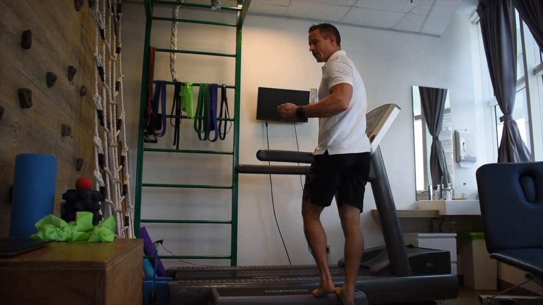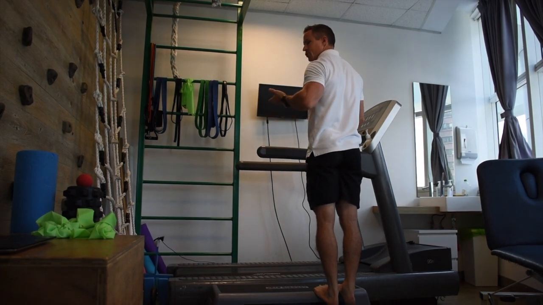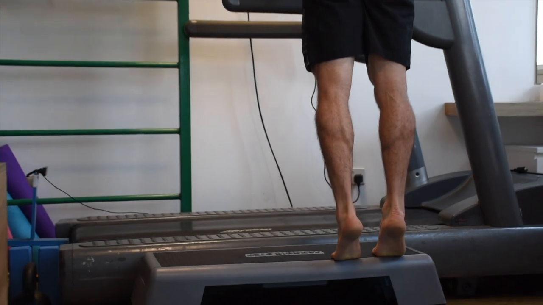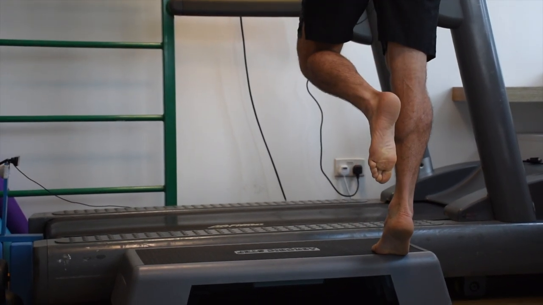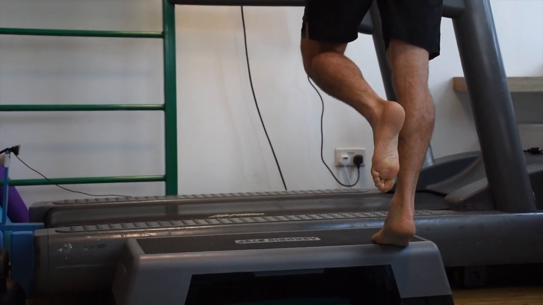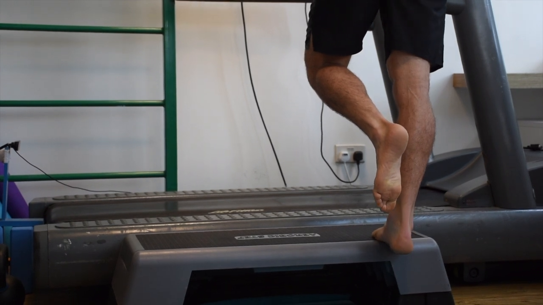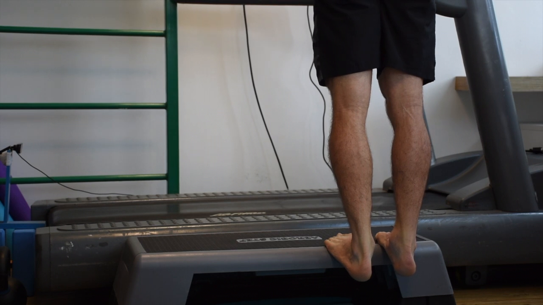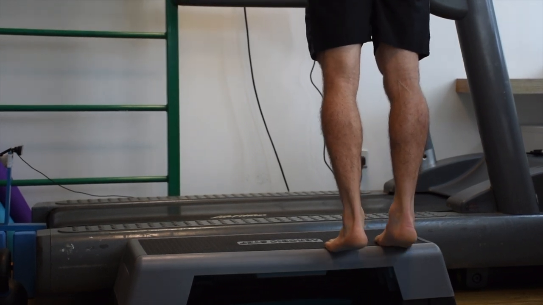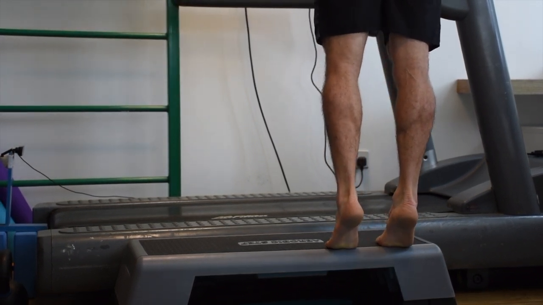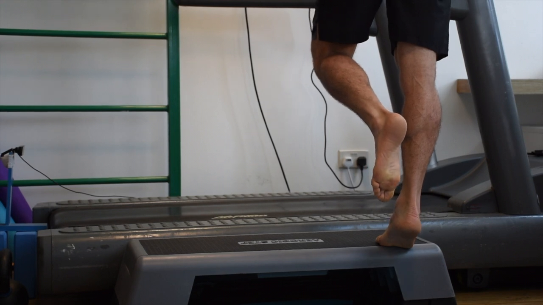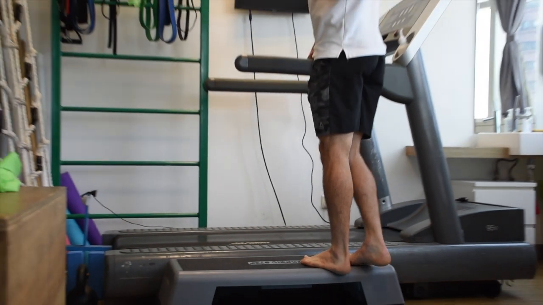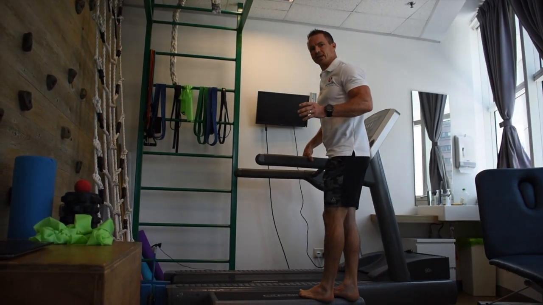Now, once you can do that, we're going to do up on 2, down on 1. So you're going to go up, 1, 2, 3. Take 1 foot off, down for 3 seconds. 1, 2, 3. All the way down to the bottom. Put your foot back on. Up on 2 legs. Up, 1, 2, 3. 1 foot off, down again. 1, 2, 3. Okay, so you want to do about 10 to 20 repetitions once again.